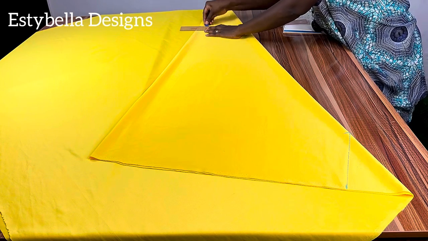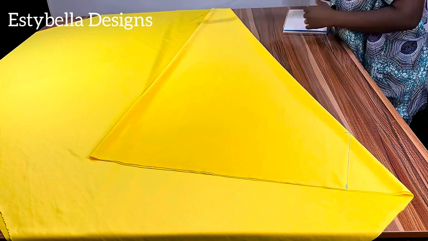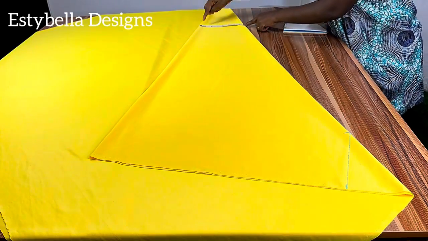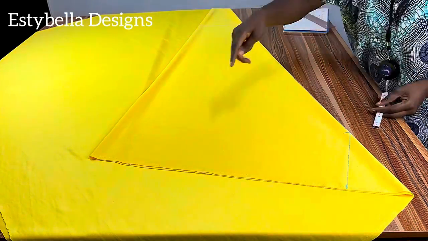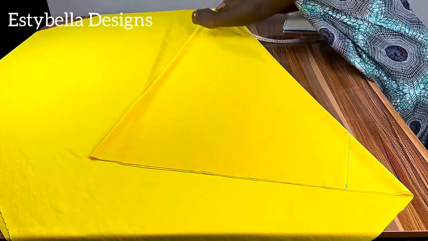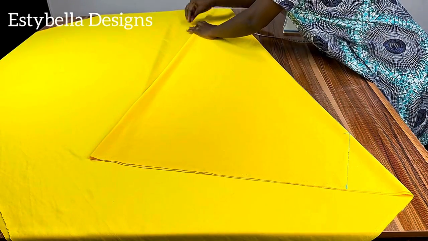So the measurement you will get at this lower part, let it just be a quarter of your waist measurement, because I want the lower part to not be big. But if you want yours to be big, you can put your hip divided by 4 there. But me, I put my waist divided by 4 because I want mine to be small at the lower part.